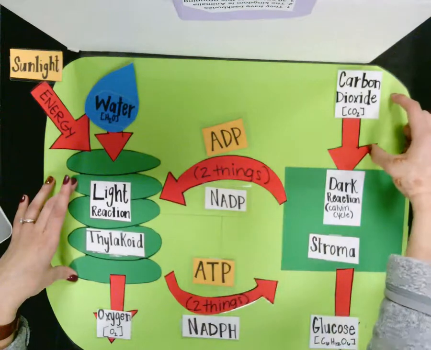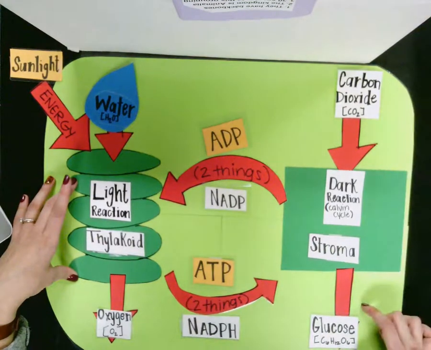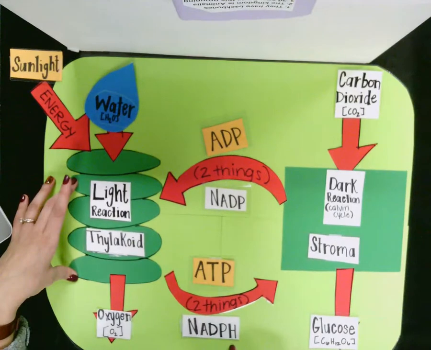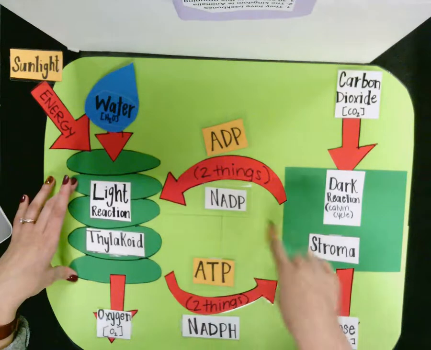Carbon dioxide doesn't have a hydrogen, and we have this waste product right here. The hydrogen wasn't used in the light reaction, so it went to the dark reaction and it was released as glucose. And that is why we were left with NADP.